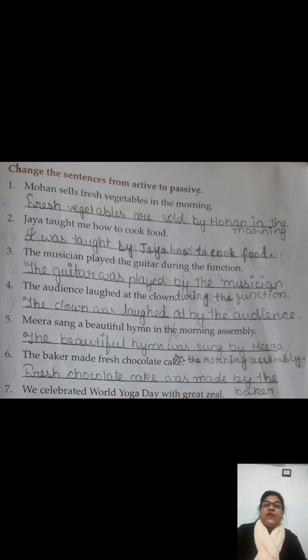Mohan sells fresh vegetables in the morning. Fresh vegetables are sold by Mohan in the morning. So vegetables is in plural form, so the be form of the verb will be are. Jaya taught me how to cook food. I was taught by Jaya how to cook food. Here I is the first person singular.